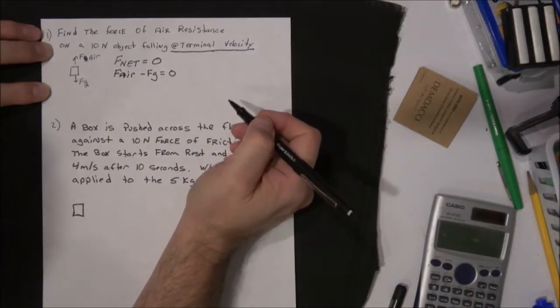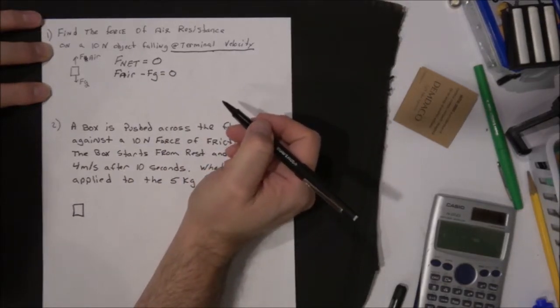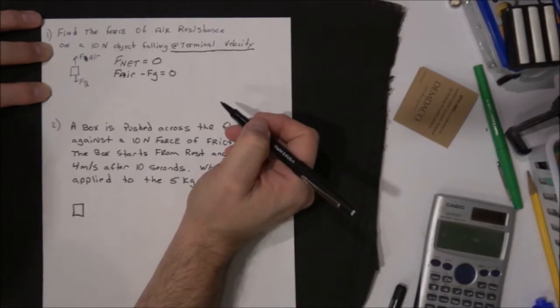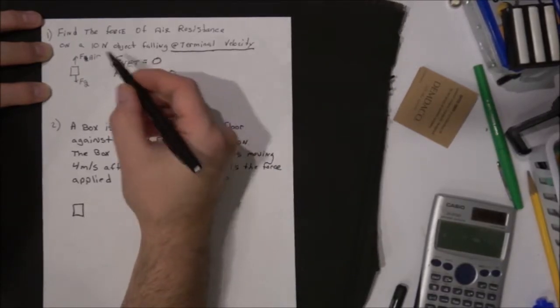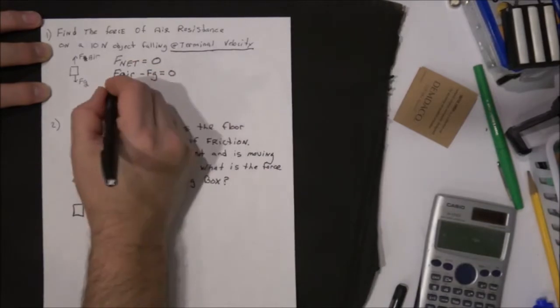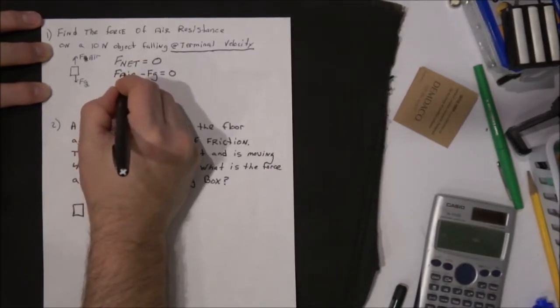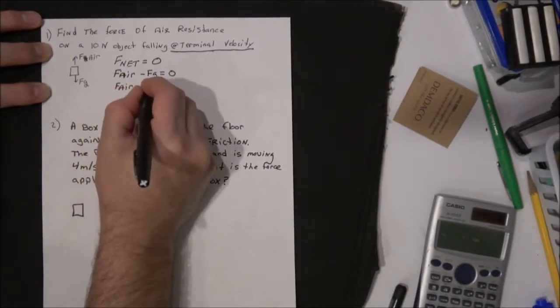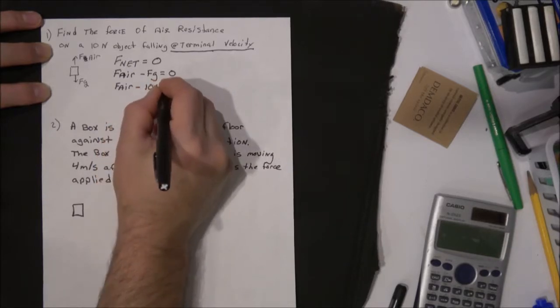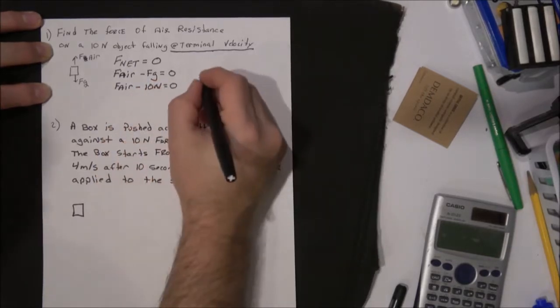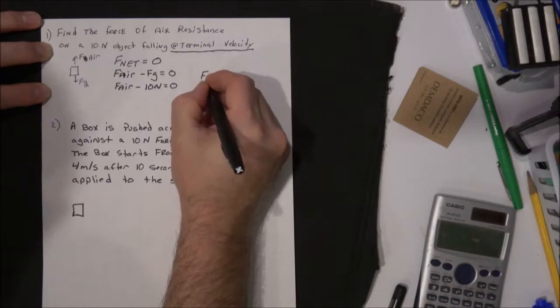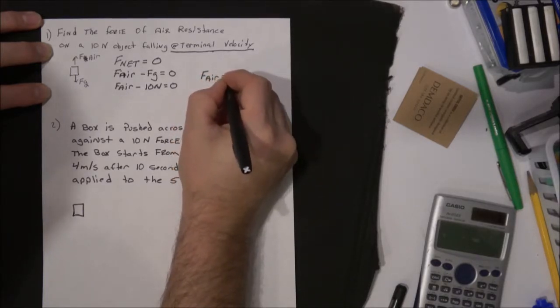Now we input everything we know about the problem. Everything that we know about the problem is we have a 10 Newton force of gravity. So force of air minus 10 newtons equals zero. Well, that tells us that the force of air resistance is equal to 10 newtons.